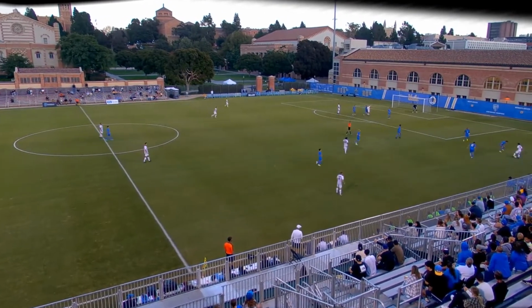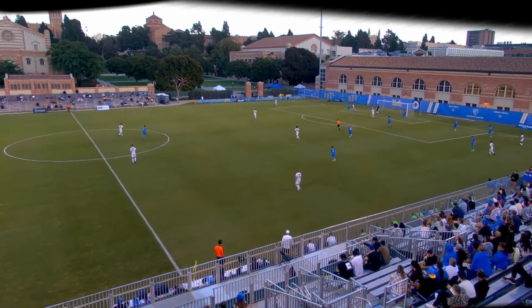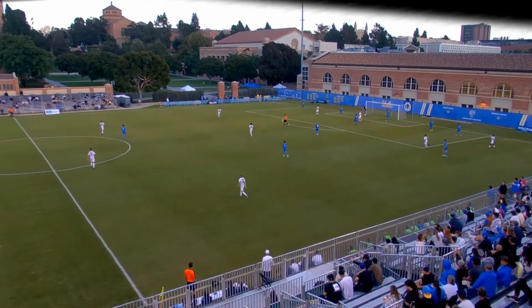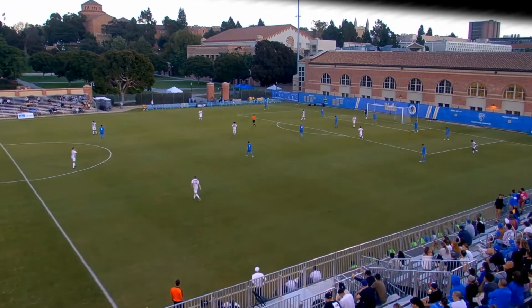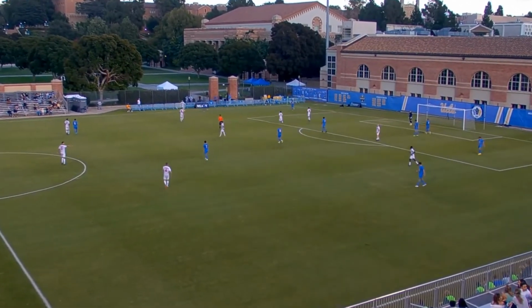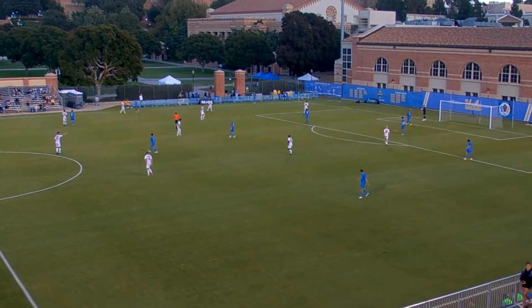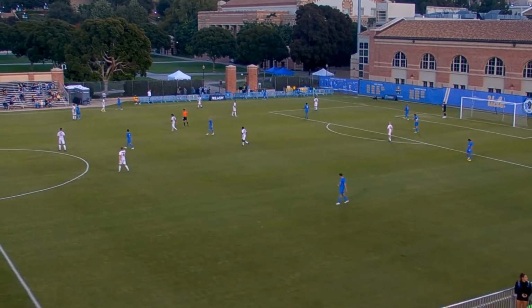Played forward for Yoshizawa. Leading run Kimura, right-footed cross, way too much on it. It's going to skip its way off the far side touchline. Bruins will have a throw right next to the corner flag on the far side. 53rd minute, 0-0. Bruins will throw it in as they attack right to left.